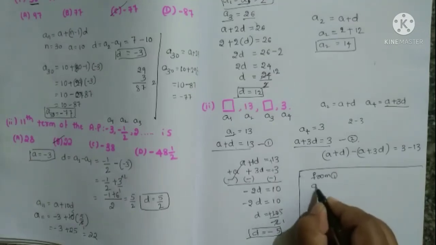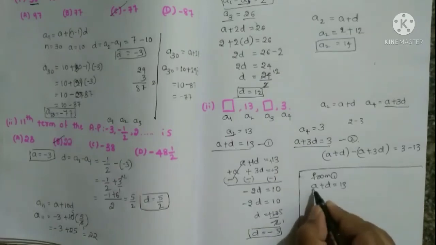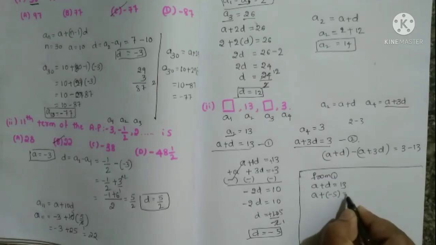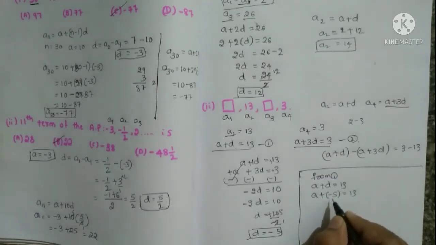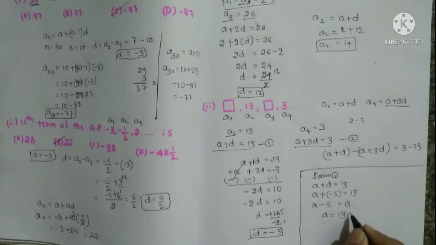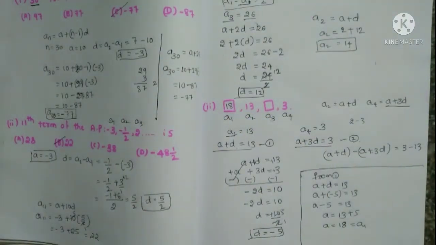What is the first equation? A plus d equal to 13 is there. We got d value, and 13 also, only unknown thing is a here. So a plus minus 5 equal to 13. It is minus sign, so I put it in the bracket here. A plus into minus is minus 5 equal to 13. So a equal to 13. If I transfer 5 to the right side, it means plus 5. So a equal to 18. Now we got a as 18. So that is the first term. A1 is also a. So A1 equal to 18.